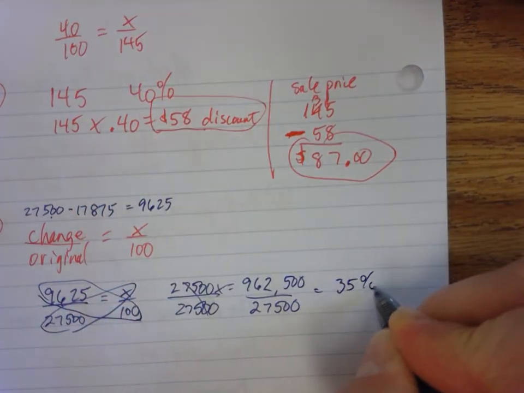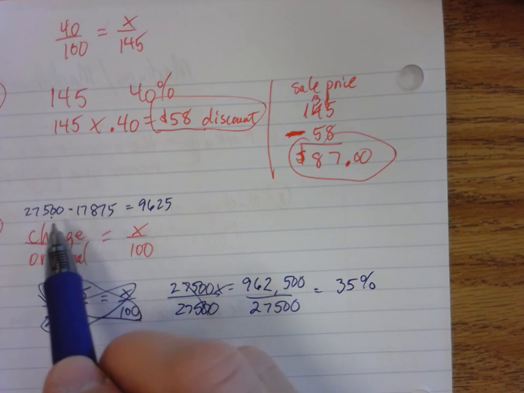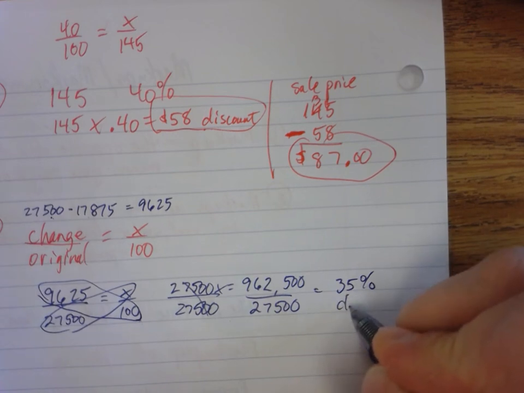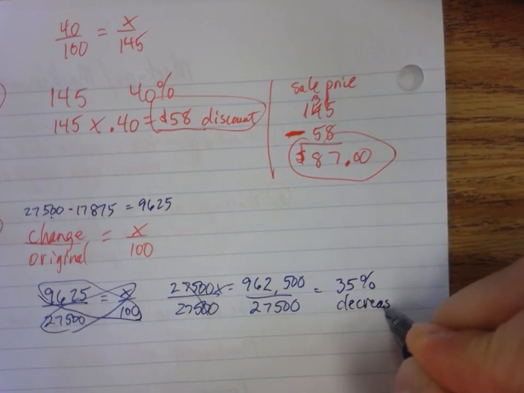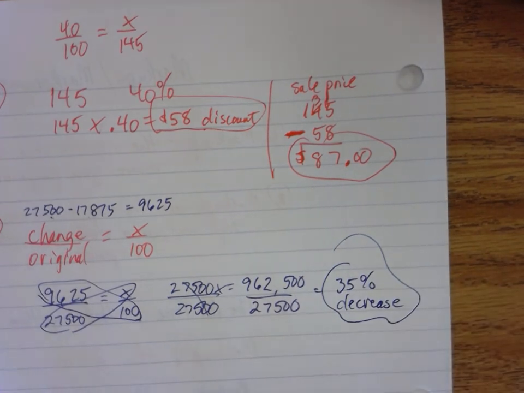All right. Did the price go up or down? Since the hail hit the car, did the price go up or did the price go down? So it went from 27,000 to 17,000. Of course, that's going down. So that, of course, is a decrease. 35% decrease in the price of the car because of the hail damage. Okay, it was beating on it. That was not a good time for the people.